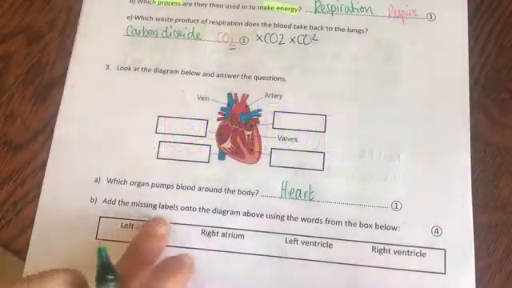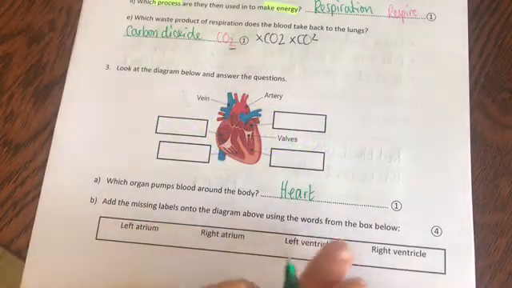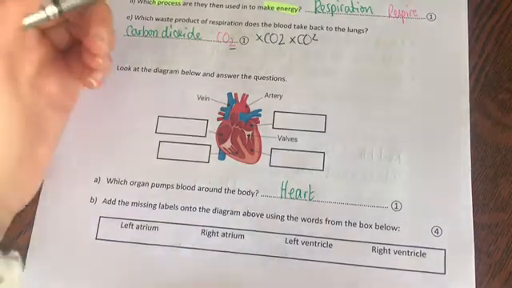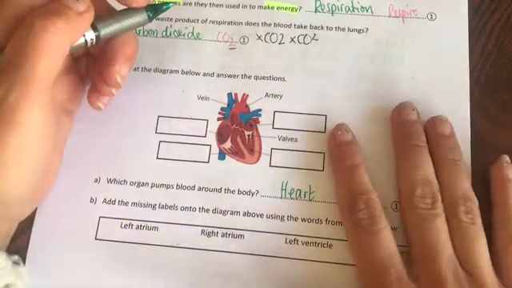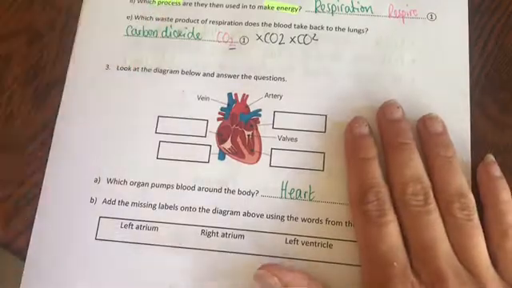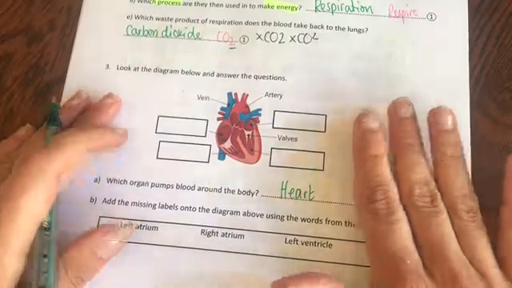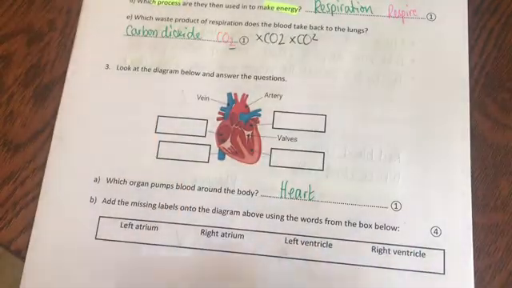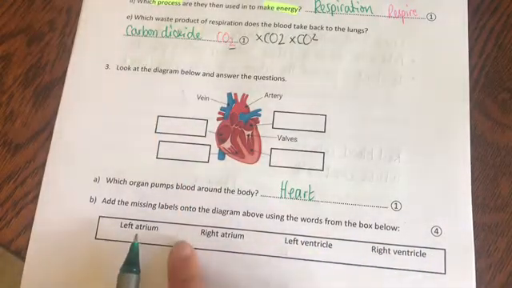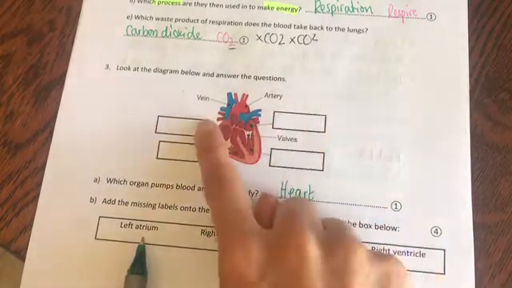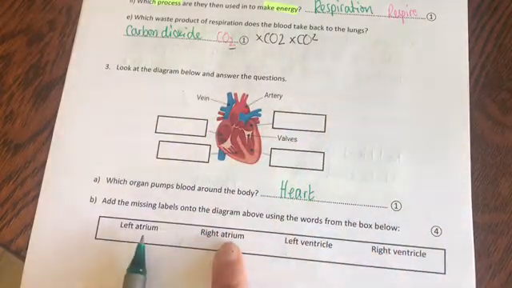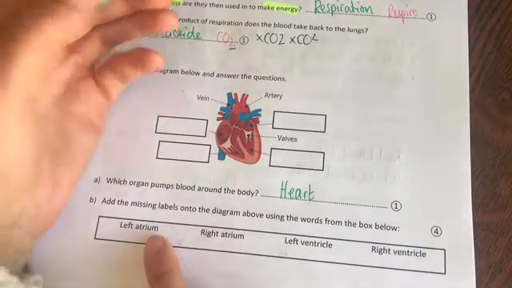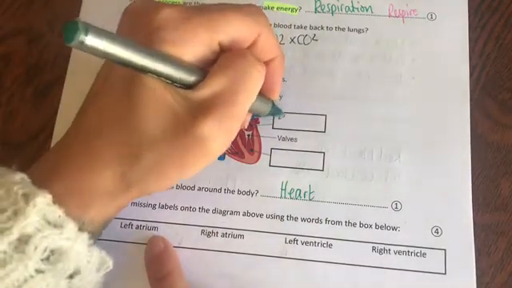B. Add the missing labels onto the diagram above using the words from the box below. So you have to use these. Now remember, the confusing thing is that the right hand side is the left hand side and the left hand side is the right hand side, because we're looking at it as if we've opened up your heart inside of you. So the top 2 chambers of the heart are called the atriums, and then the bottom 2 are called the ventricles, which means that the left atrium is over on the right hand side.